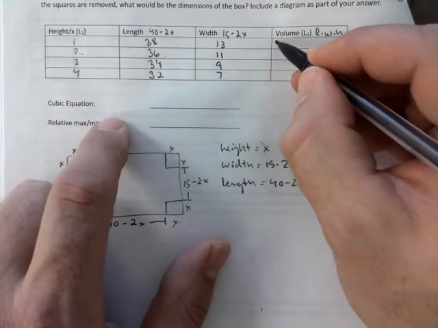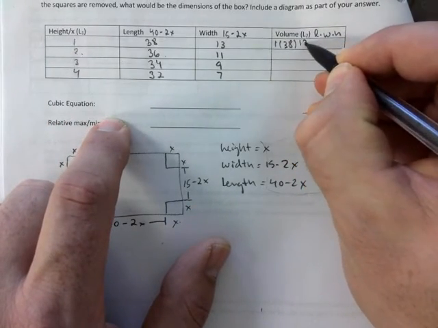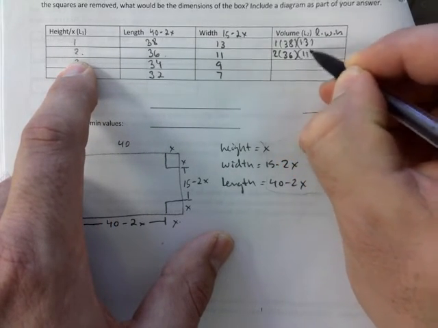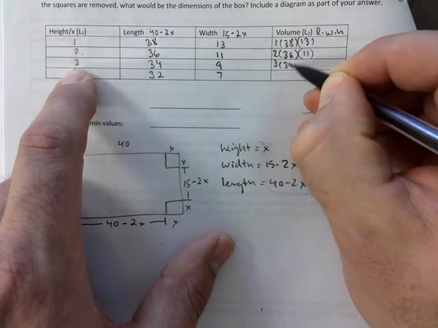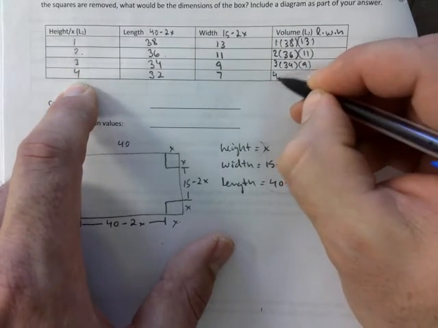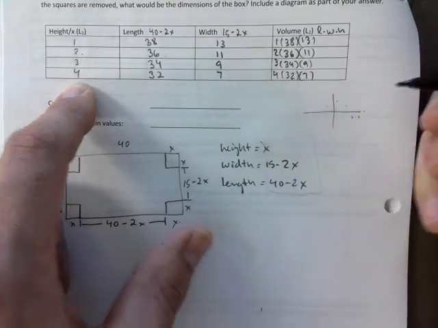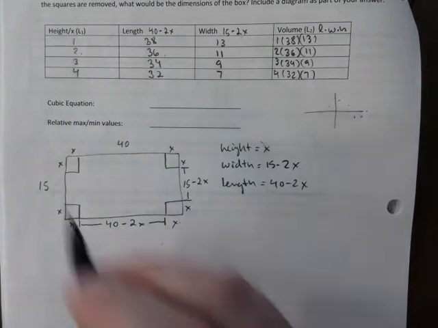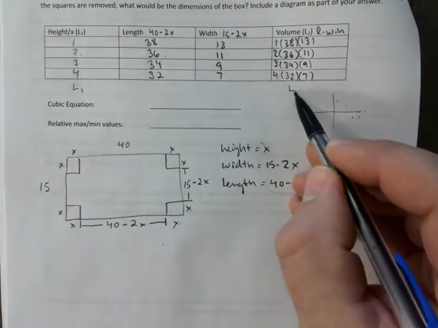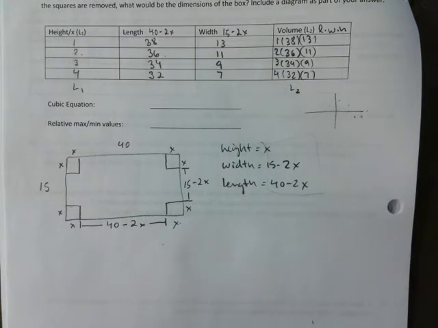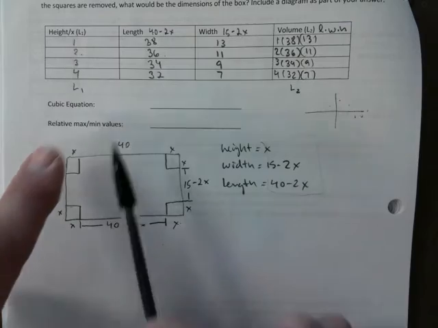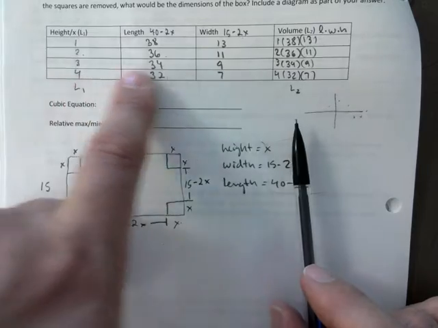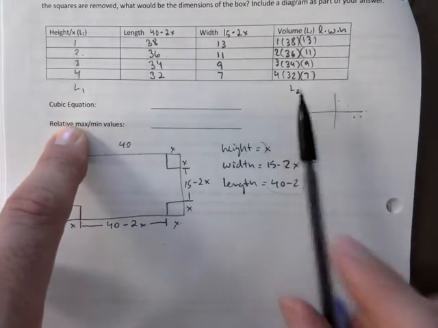And this last one is just 1 times 38 times 13. 2 times 36 times 11. 3 times 34 times 9. 4 times 32 times 7. If you want a more detailed, slower version of this, you watch yesterday's video and you'll be fine. Okay? This is L1 and this is L2. This is just like pretty much all the types that we did in the quadratic world. You usually make one of these your L1 and the last one your L2.